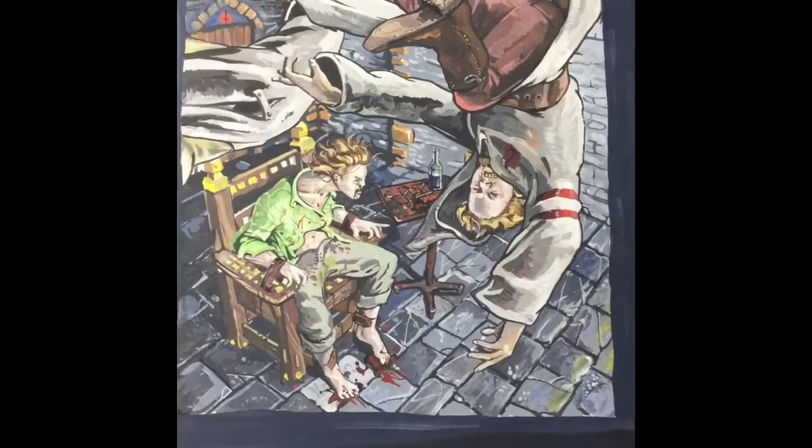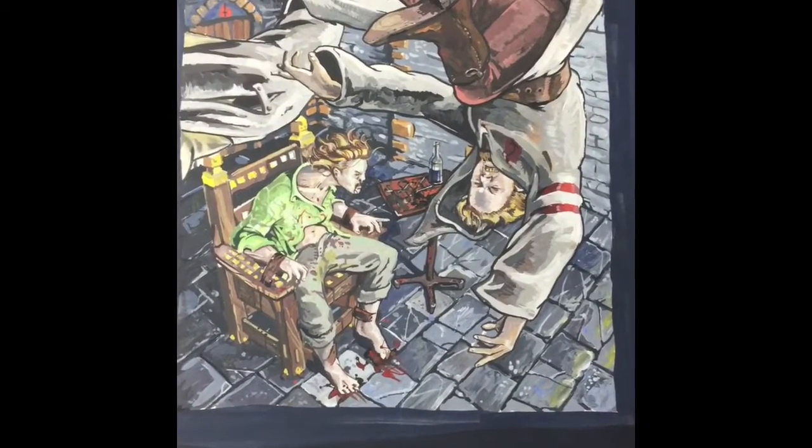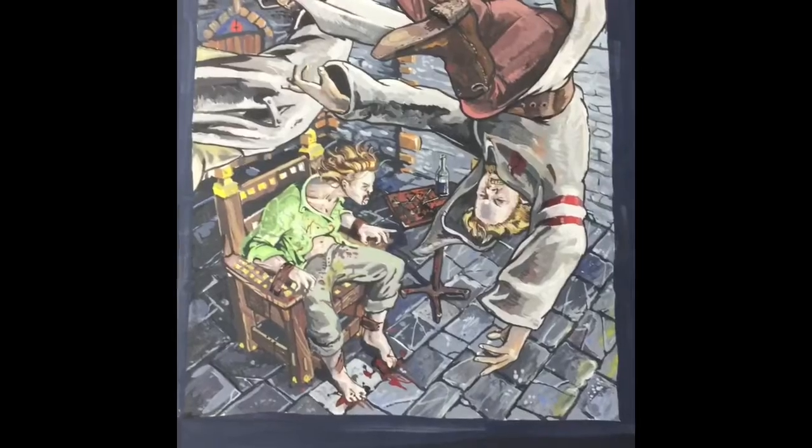So I've come down to the murky art dungeon in order to show you the process that I'm going to use to create this image. So this is going to be the reference painting that I'm using. This is a painting that I did a few years ago.